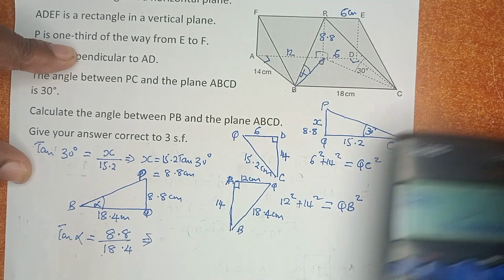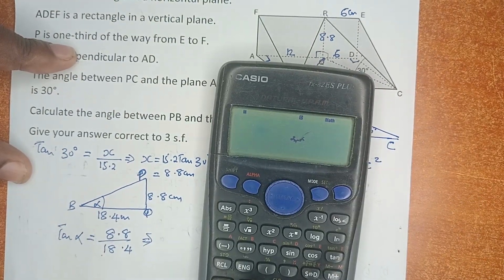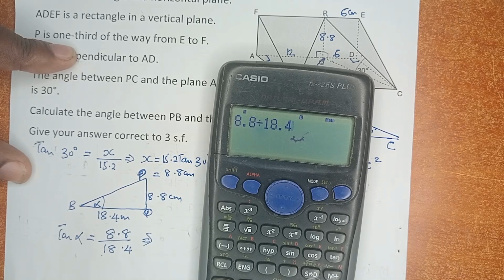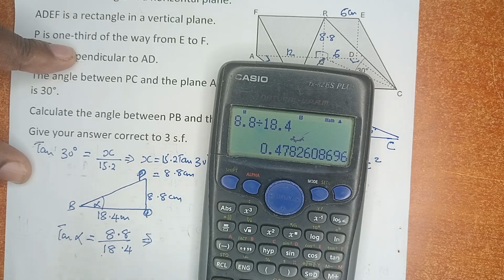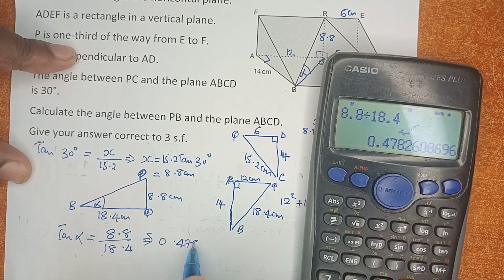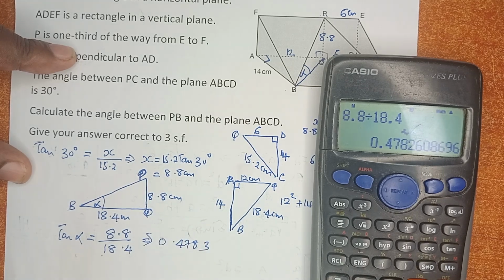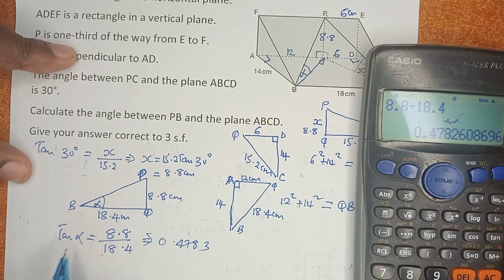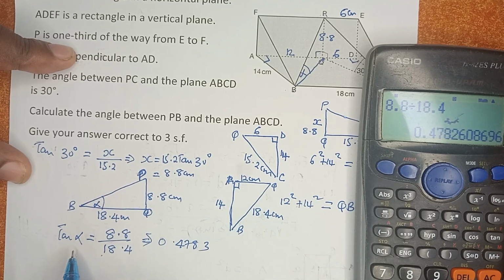And what is this? 8.8 divided by 18.4, it's giving us 11 over 3, and we can also write it in decimal form, which is 0.4783. And because we are looking for the angle, we are talking of shift tan. The shift tangent of this is going to give us alpha.